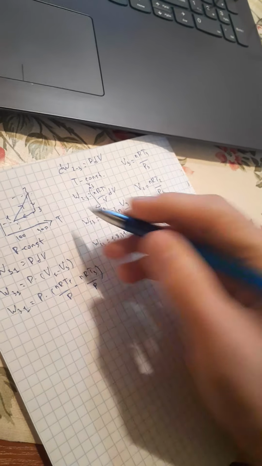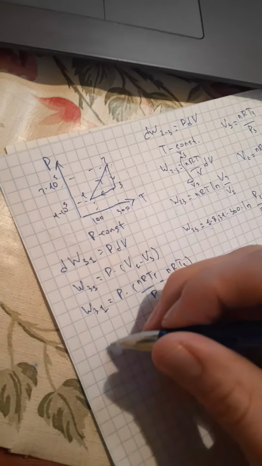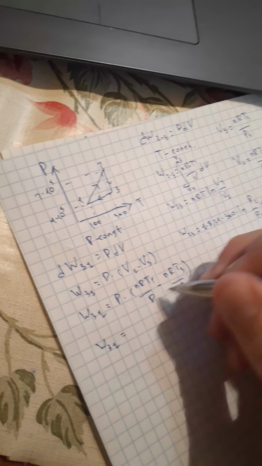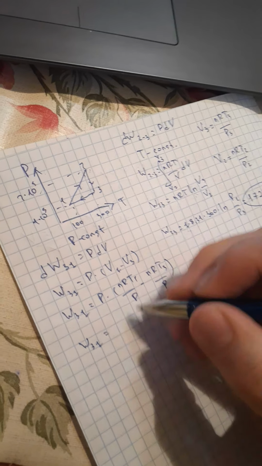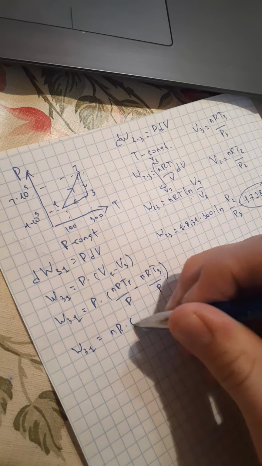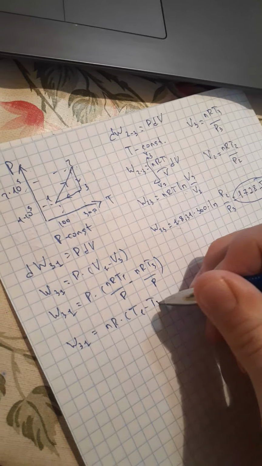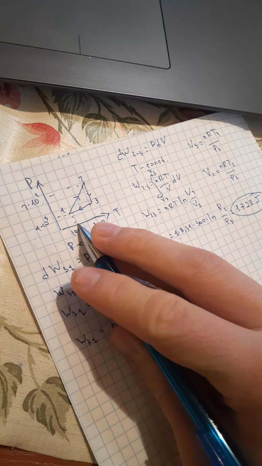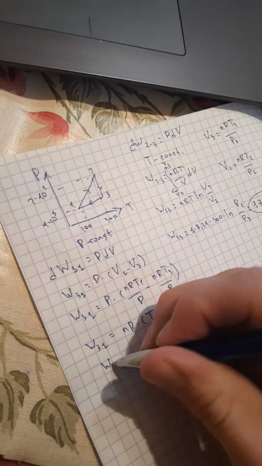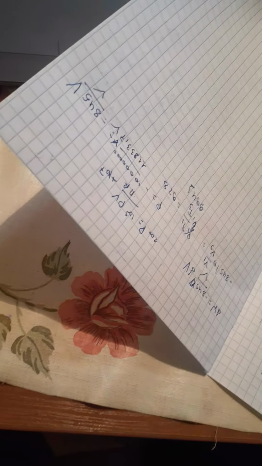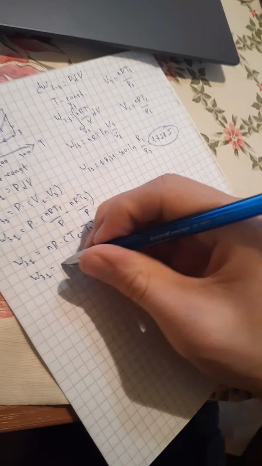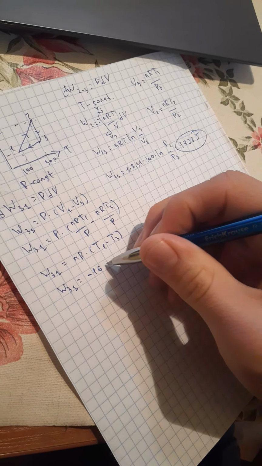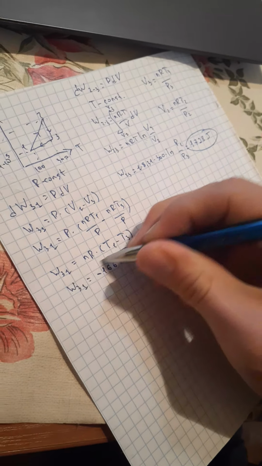Because here P is the same. If we take nR over P under brackets, P will be cancelled. It will be just nR multiplied by (T1 minus T3). T1 is 100, T3 is 300, and the work from 3 to 1 will be minus 1662 joules, minus because the volume is decreasing.